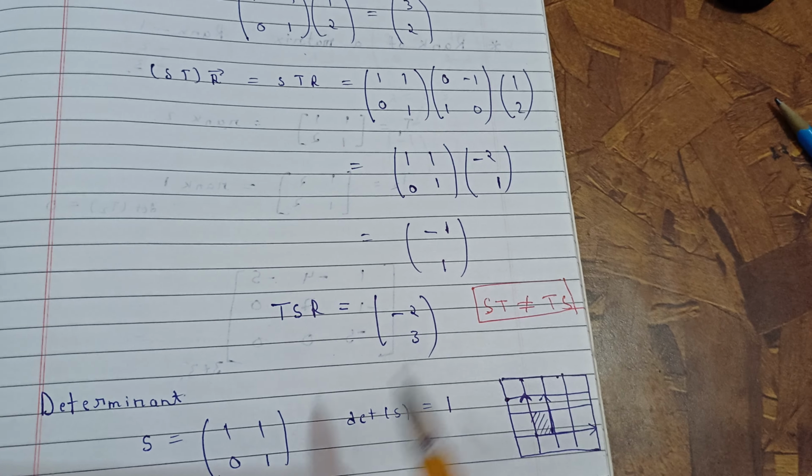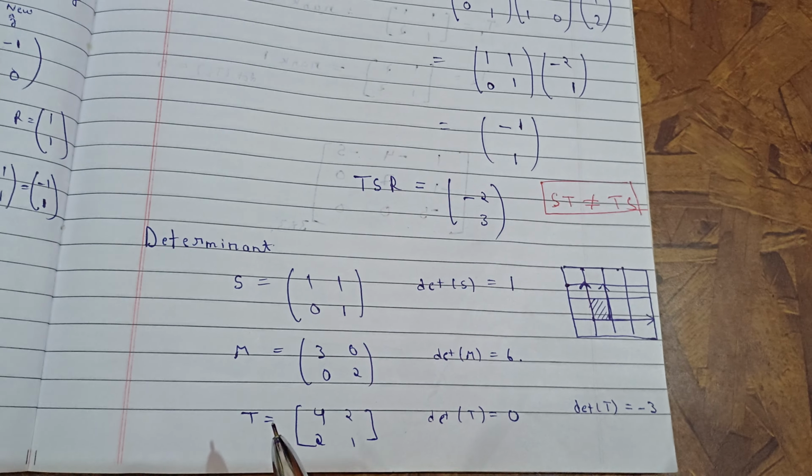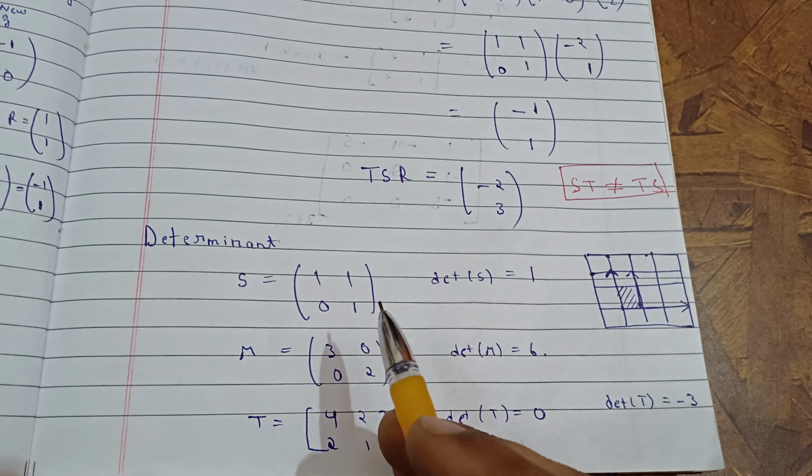Now this was the meaning of a matrix. I hope you understand what the transformation is and how we do that. Let's see now the meaning of the determinant. You already know how to find the determinant mathematically, but now we'll see what the determinant actually is.